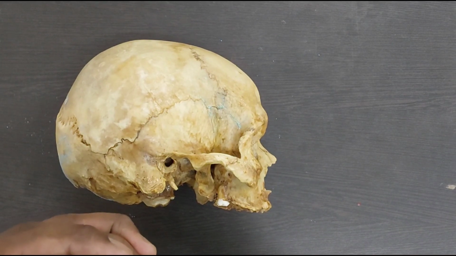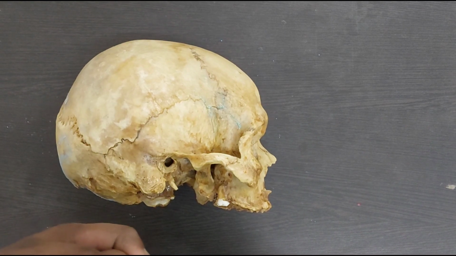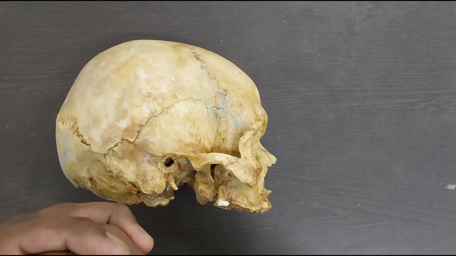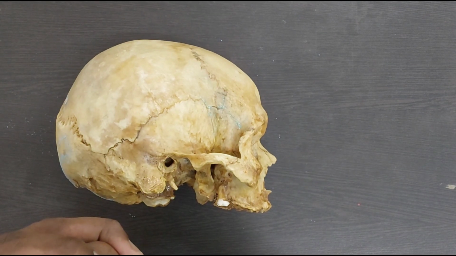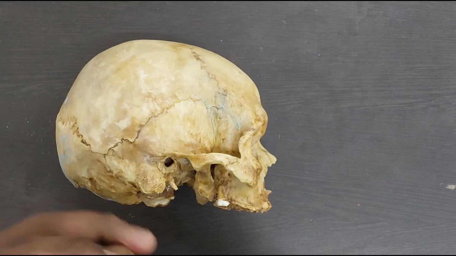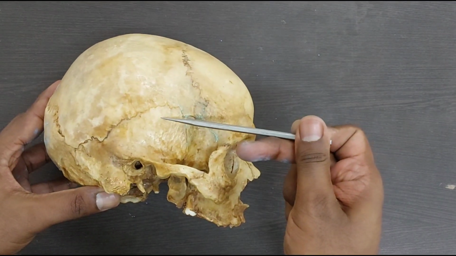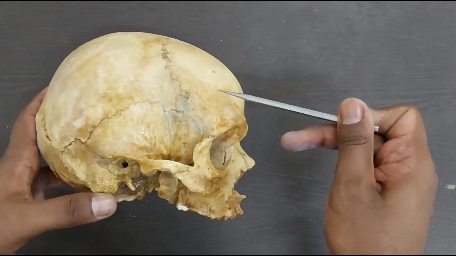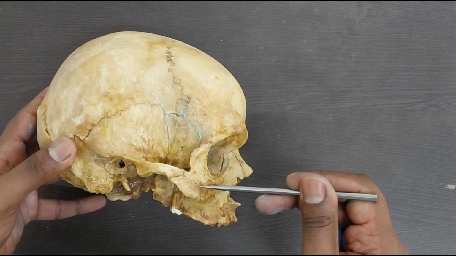Today we're going to learn the norma lateralis. Norma lateralis is the lateral aspect of the skull. First we start with the bones seen on norma lateralis. We can see here is a temporal bone, here is a parietal bone. We can see the part of frontal bone, zygomatic bone.